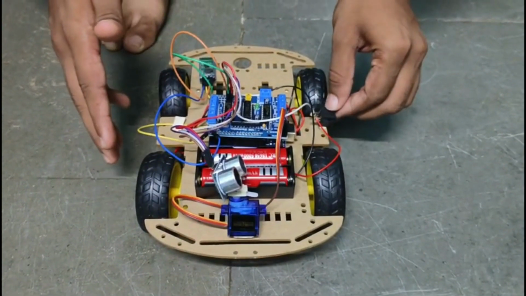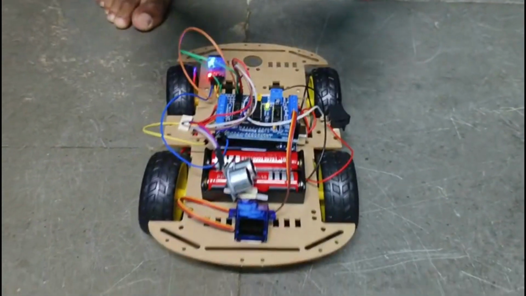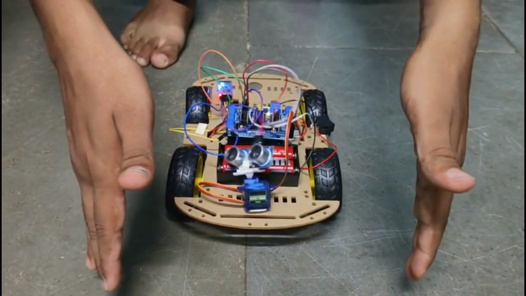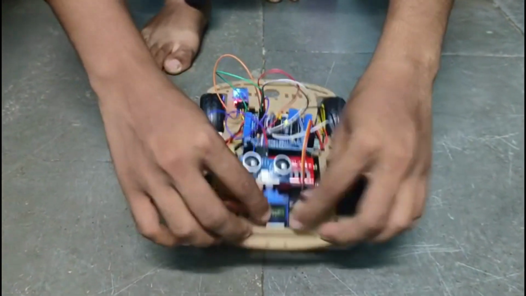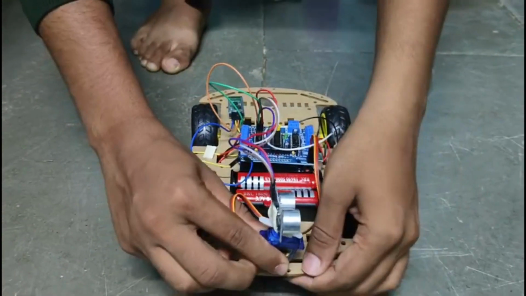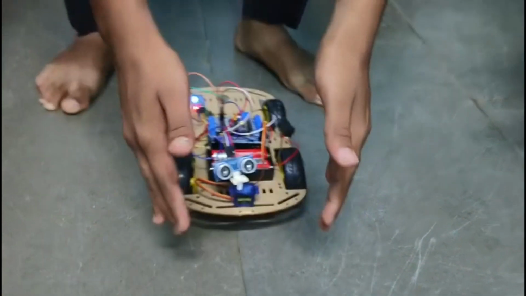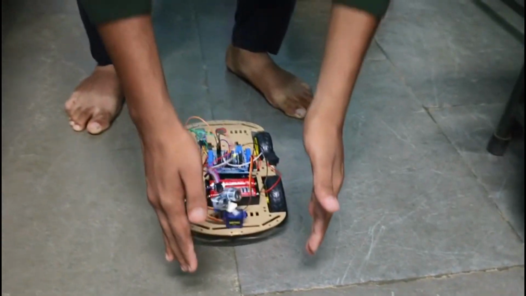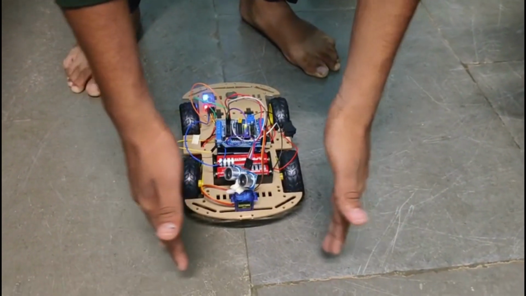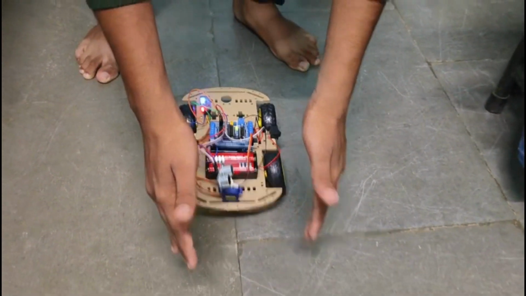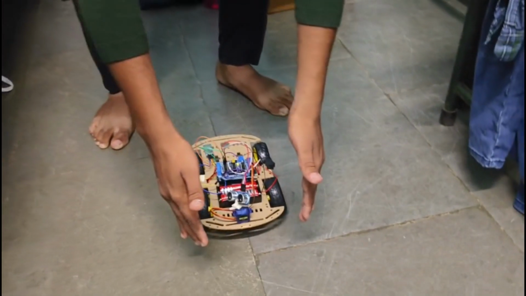wheels. And when we switch on the device, it will sense the sides, and if any obstacle is there, the sensor will rotate left and right, and it will go where the obstacle is not there. Here, left and right obstacles are there, so it will go only in the straight direction.